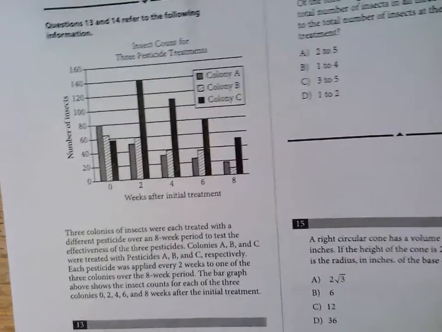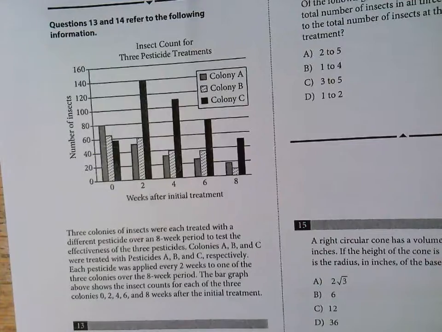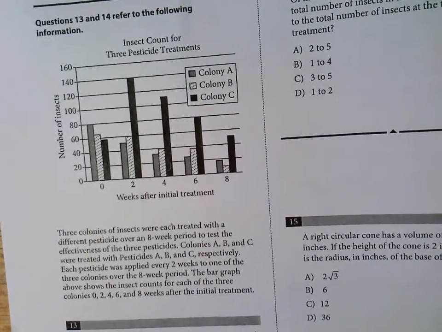13. 3 colonies of insects were each treated with different pesticide. A, B, and C were treated with pesticides A, B, and C respectively. Each pesticide was applied every 2 weeks. The graph shows the insect count for each of the 3 colonies 0, 2, 4, 6, 8 weeks after. Which of the following colonies showed a decrease in size every 2 weeks?